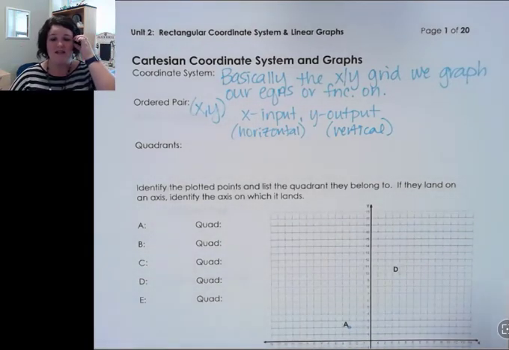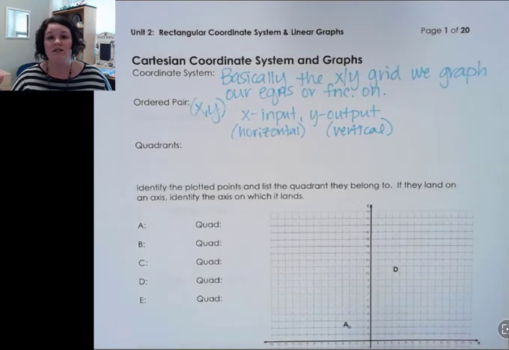This coordinate system is broken into 4 different parts, and we call those our quadrants.